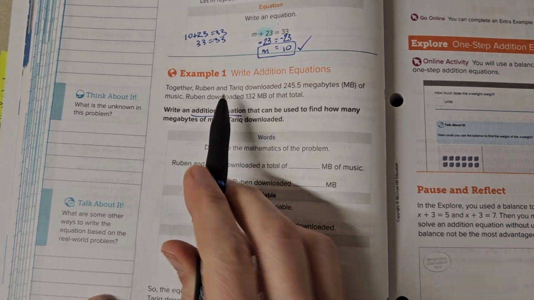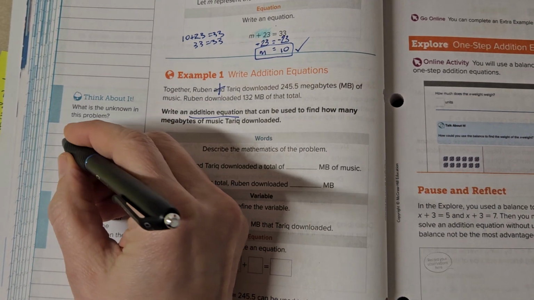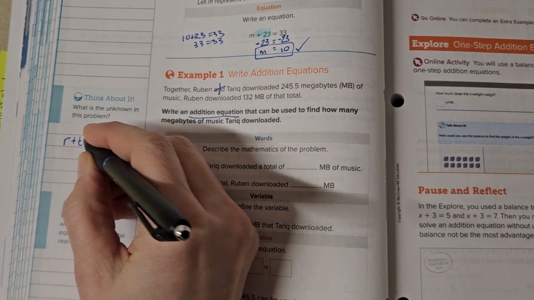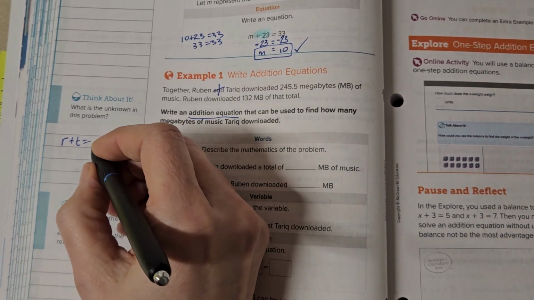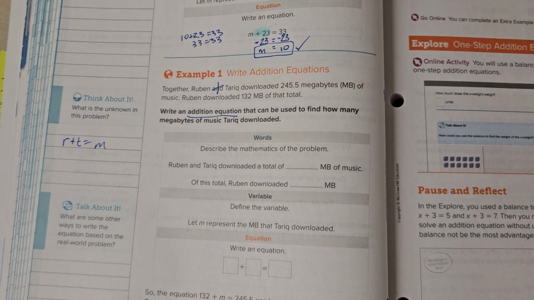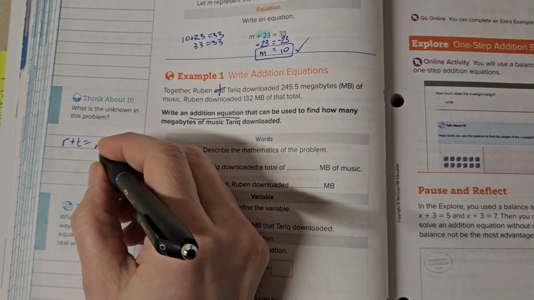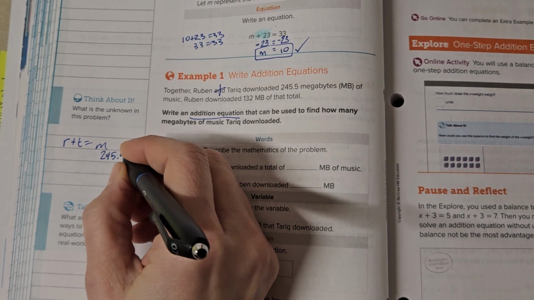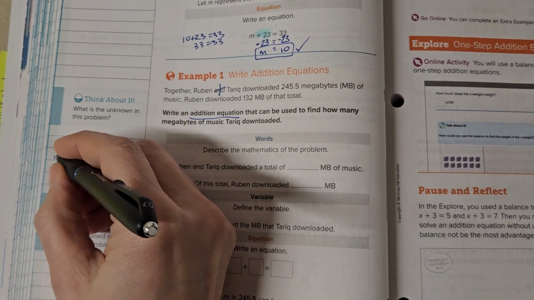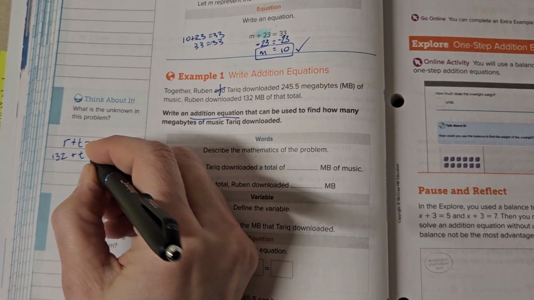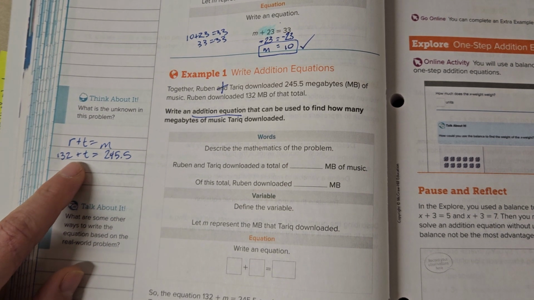So we have Ruben and Tariq. That's your addition equation. Ruben plus Tariq is going to equal your megabytes. Let's put M for music. Okay? Ruben plus Tariq is going to equal your music. Well, we know what our music is. It's 245.5. So we can just substitute the values of the variables we know. And we know Ruben is 132. But we don't know Tariq. So we're going to leave a T in for Tariq. Then we have an addition equation.